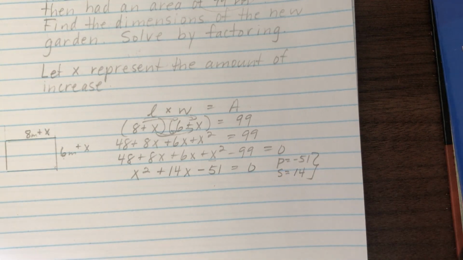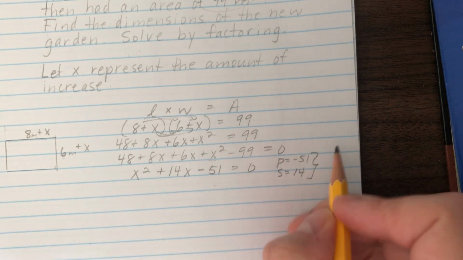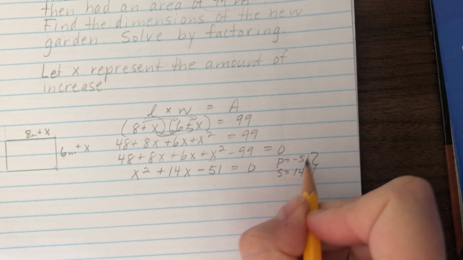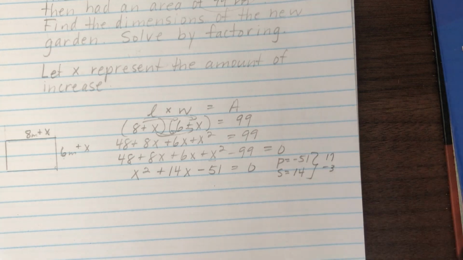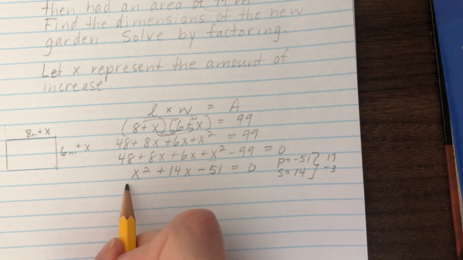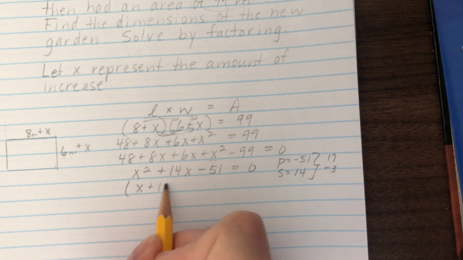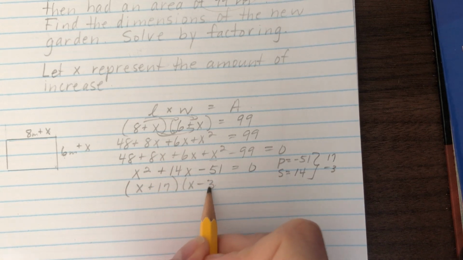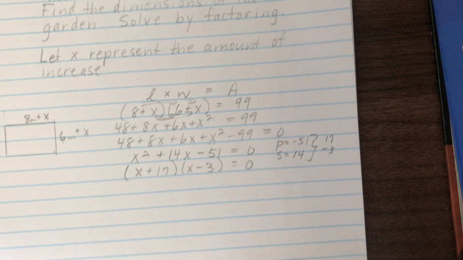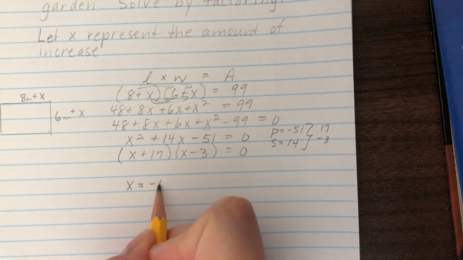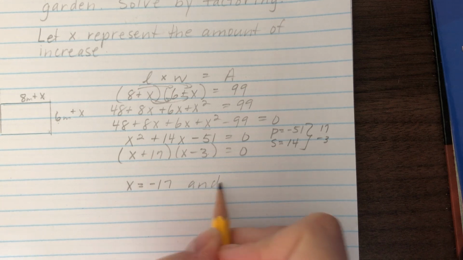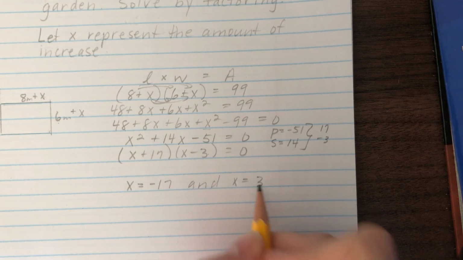So I can determine the two numbers to be, when I think about it, 17 and negative 3. And then the factored form would be x plus 17, x minus 3. Setting each factor equal to 0, I get an answer of negative 17 and positive 3.